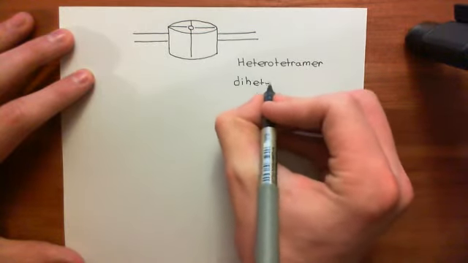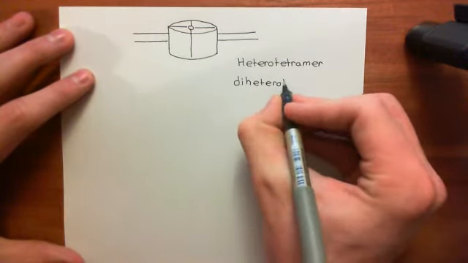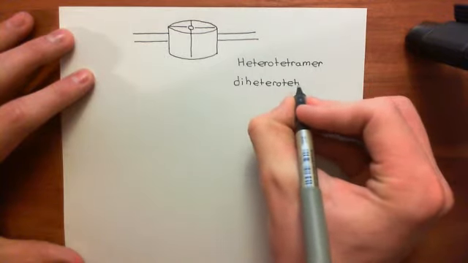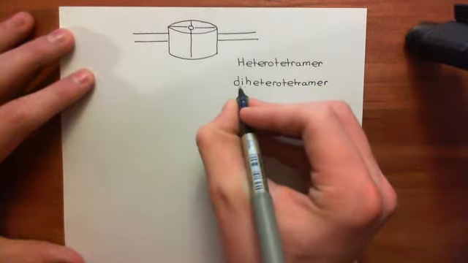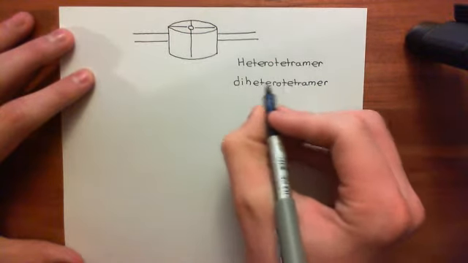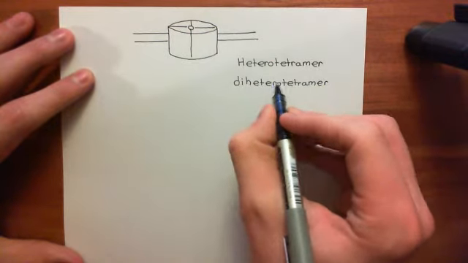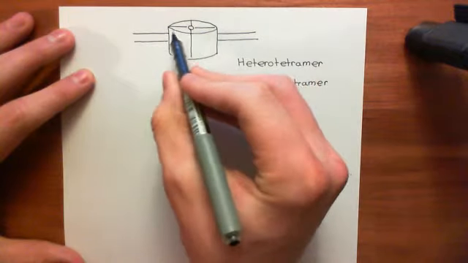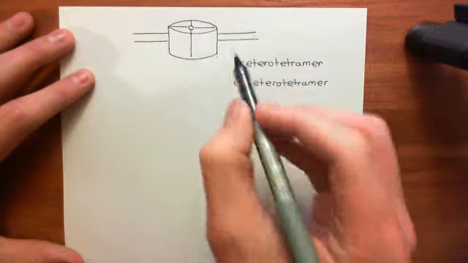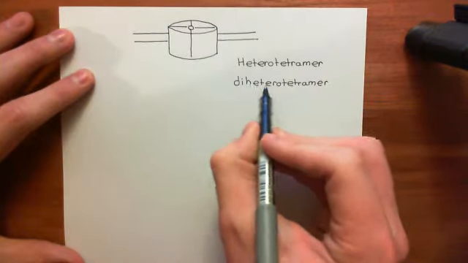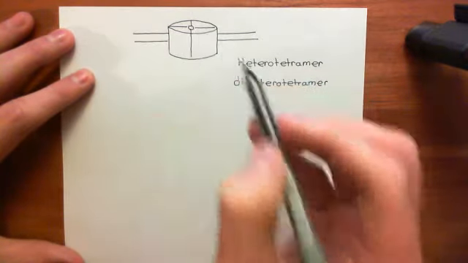Diheterotetramers, which are the only types of heterotetramers that have actually been found in nature, are heterotetramers made out of 2 different types of subunits. So you don't have all 4 subunits being the same, but you don't quite go wild either. You only have two different types of subunit within the entire structure.